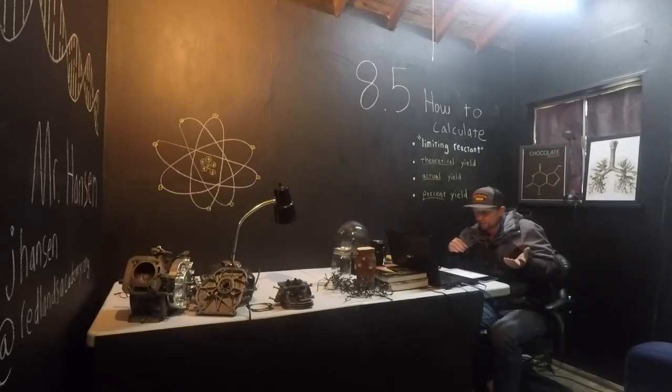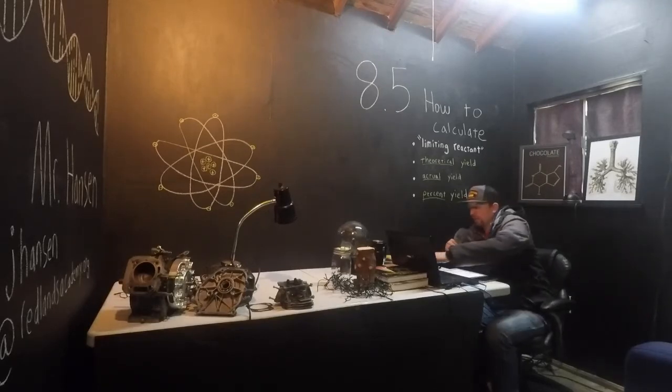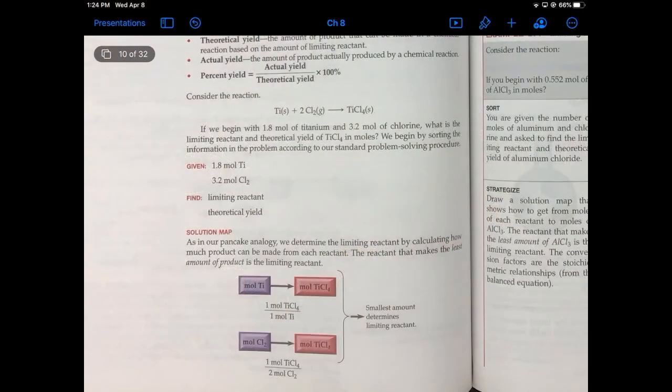Sometimes, like in this case, you need 2 chlorines for every 1 titanium. So don't just look at the numbers given to you in the problem and start trying to guess or come up with logical, intuitive answers here. You have to do the conversions. You have to take that 1.8 moles of titanium and convert it using a conversion factor to moles of titanium chloride, which is the product. And you have to do the same thing for the chlorine. You have to convert that 3.2 moles of chlorine to moles of titanium chloride, or product. And then you compare. And if you want a solution map, there you go.